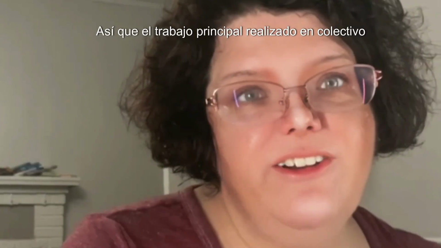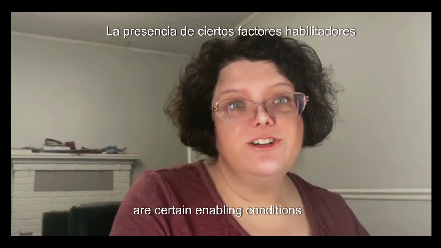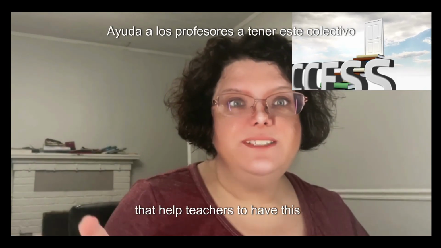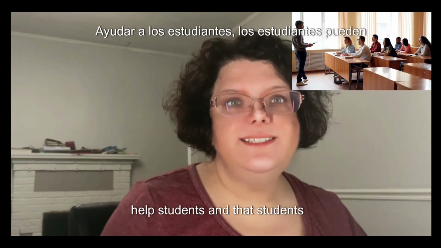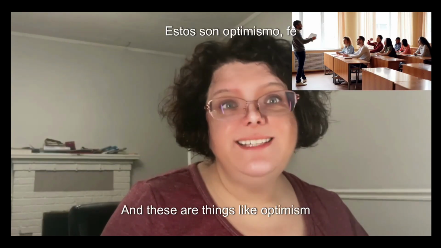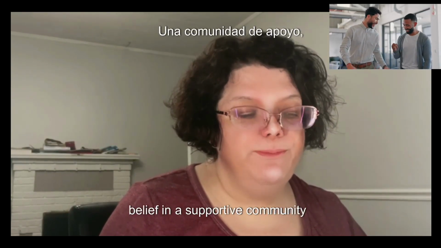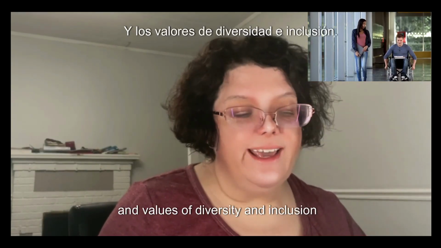The main work done on collective efficacy was done by Donahue. And what they found was that there are certain enabling conditions. Enabling conditions are conditions that help teachers to have this collective efficacy, to believe that they can really help students and that students can succeed. And these are things like optimism, belief in students as capable learners, belief in a supportive community, supportive leadership, and values of diversity and inclusion.